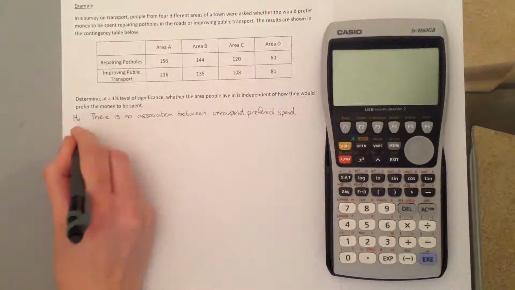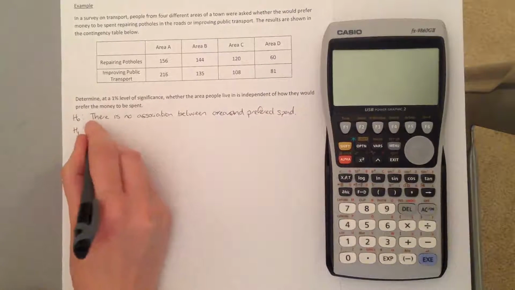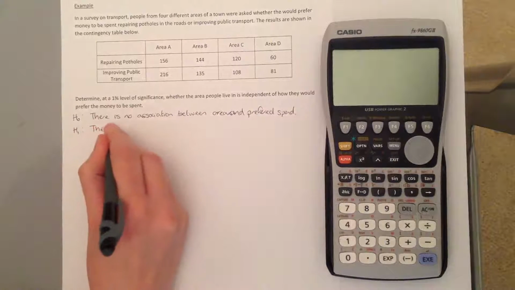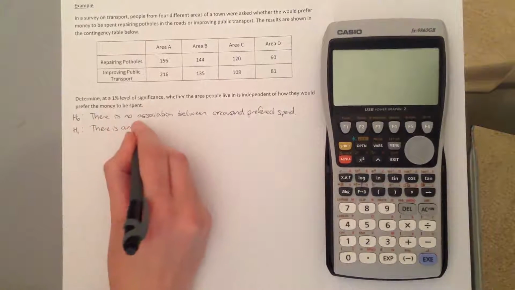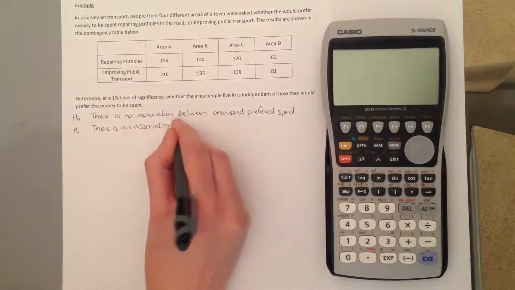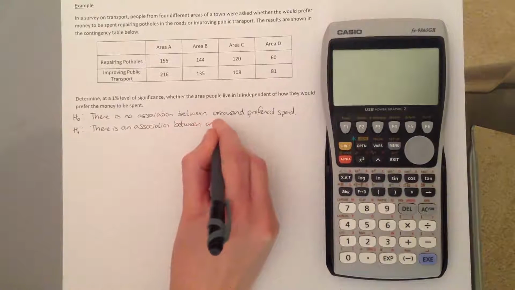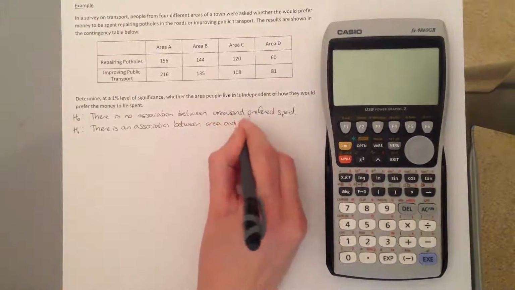And that means that H1 is always that there is an association, or the variables are dependent. So there is an association between area and preferred spend.